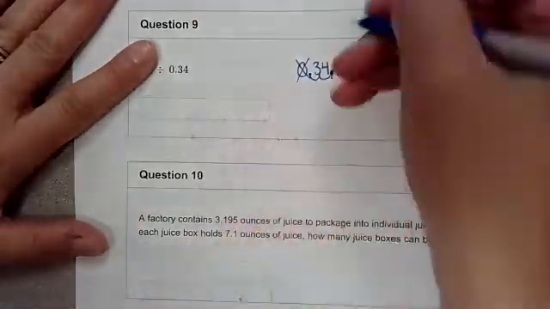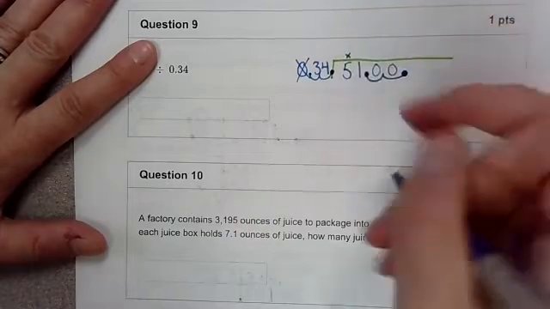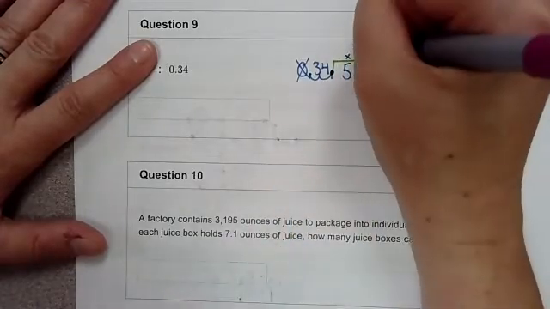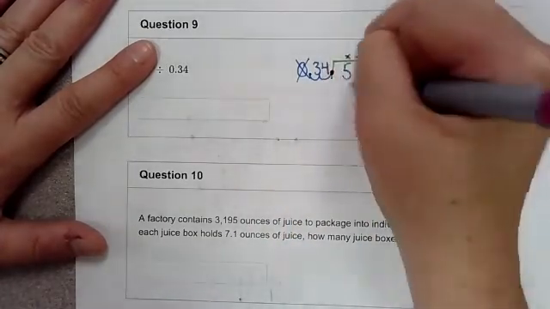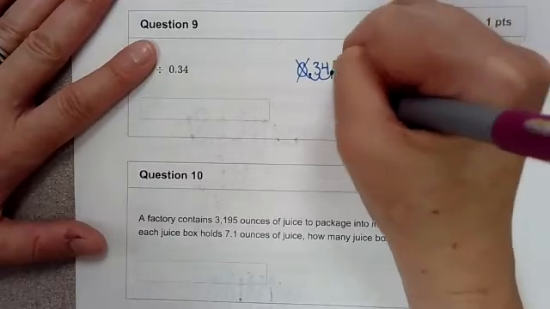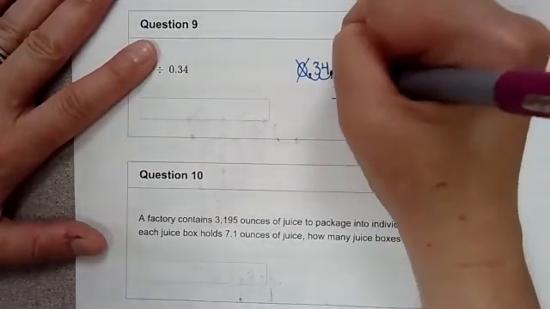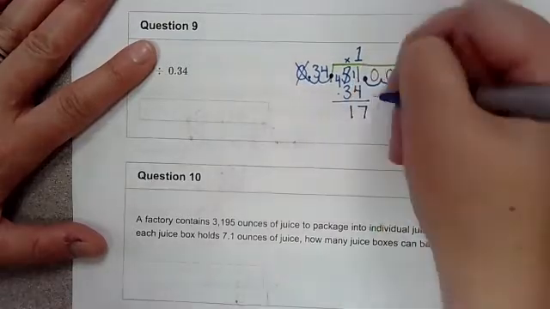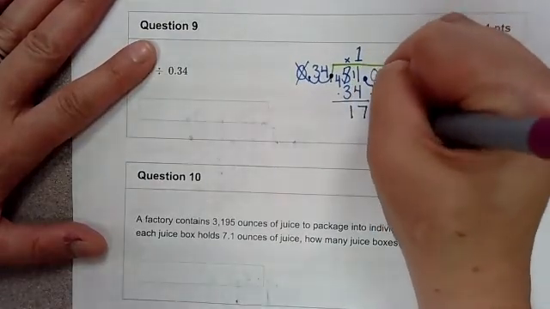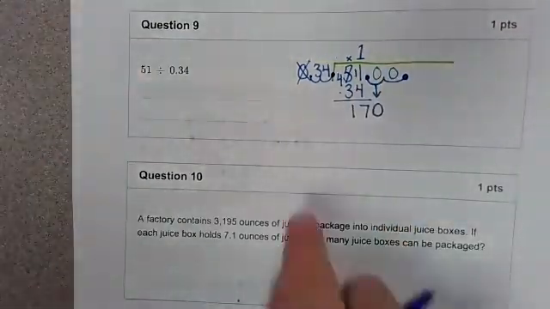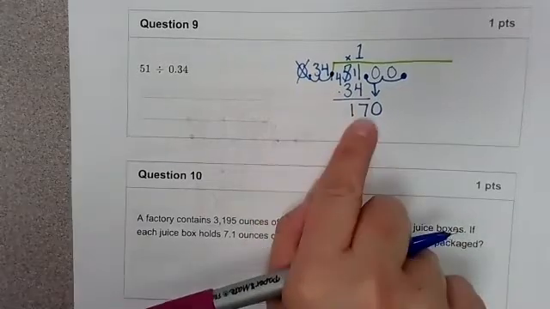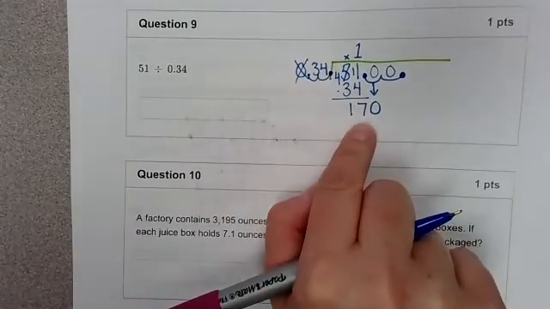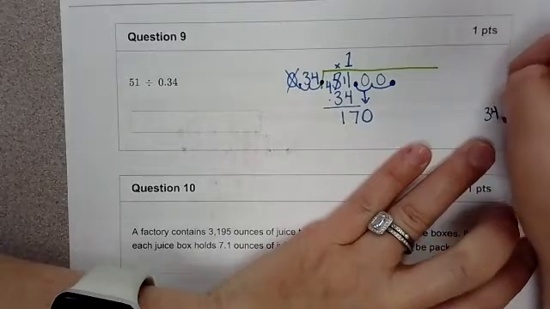Ethan, how many 34s are in 5? One. How many 34s in 51? One. Very good. 1 times 34 is 34. And when you subtract, you get 11 minus 4 is 7. 4 minus 3 is 1. Then you have to bring down the 0. All right. What number do we want to try with 34? You want to try 5? All right, let's try 34 times 5 and see what happens.